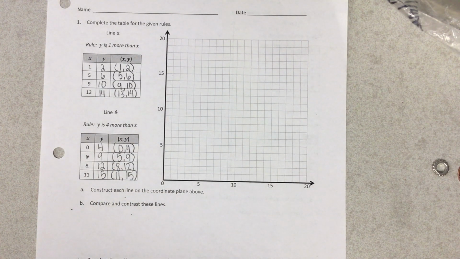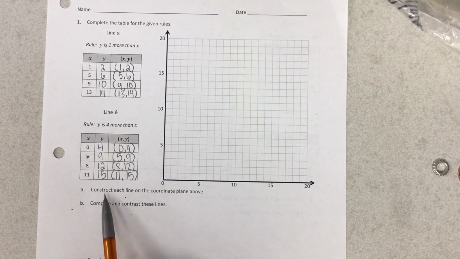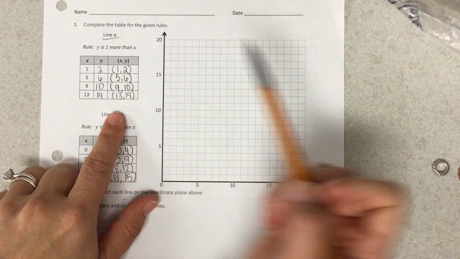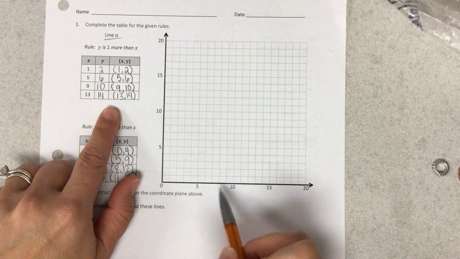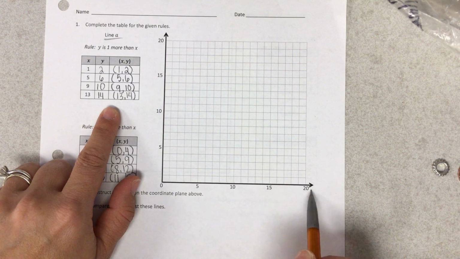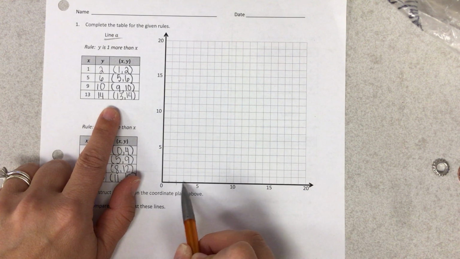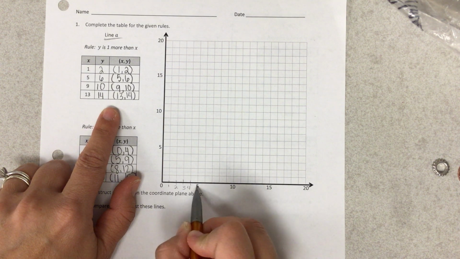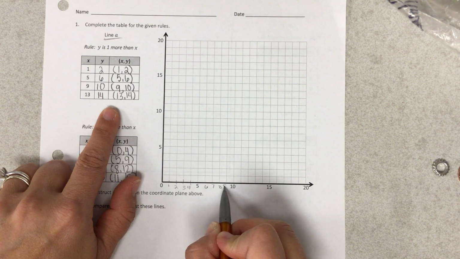So now what I'm going to do is, it says on letter A, I need to construct each of the lines on the coordinate grid above. So I'm going to start off with line A, and I am going to label it. And when I look at my coordinates, I have 5, 10, 15, 20. And if I were to count in between each of these, it does go by 1. So it's 1, 2, 3, 4, 5. 6, 7, 8, 9, 10.